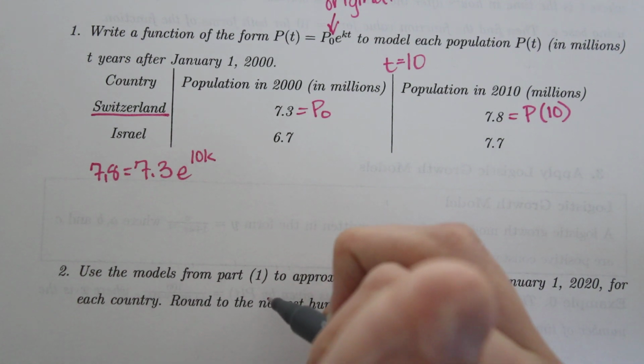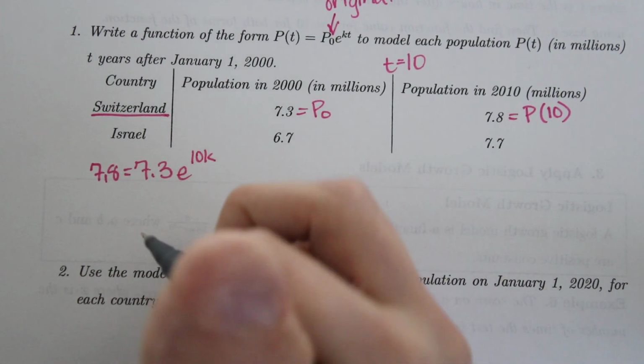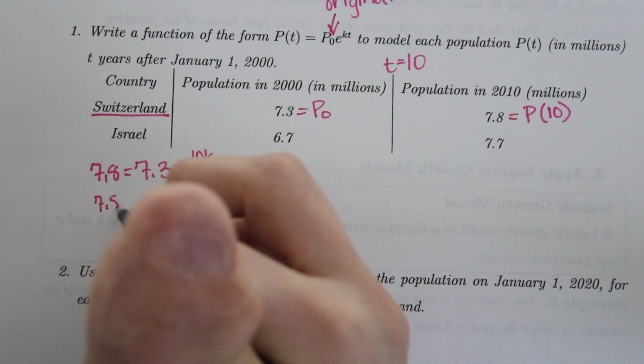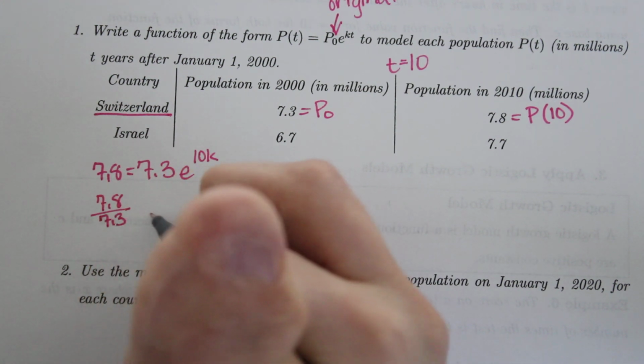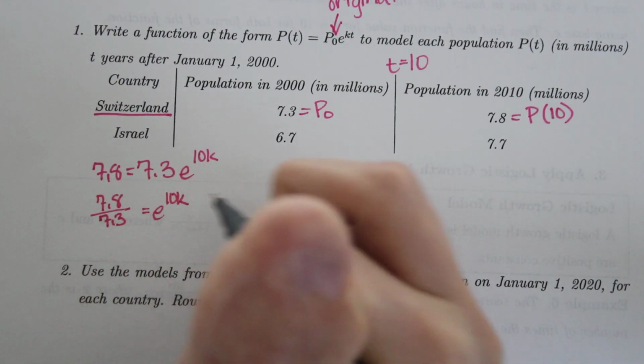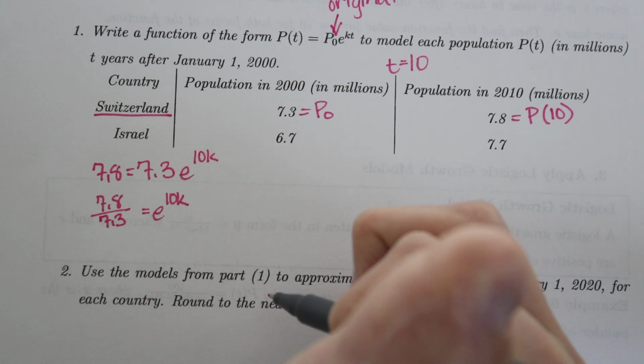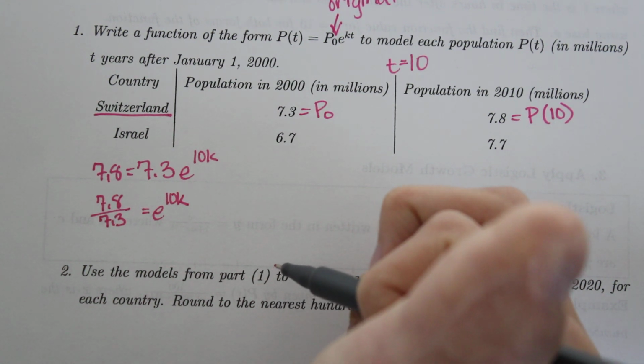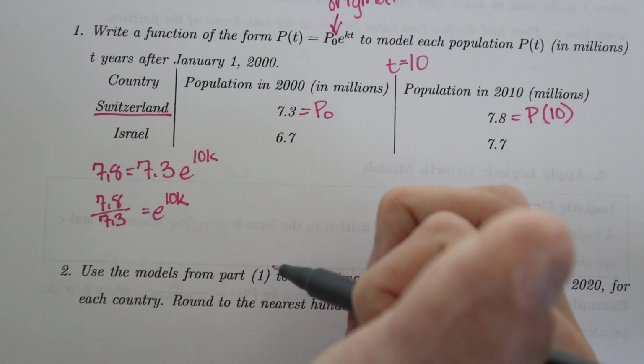And we want to solve for k. So first, let's divide by 7.3 on both sides. So we have 7.8 divided by 7.3 is equal to e to the 10k.